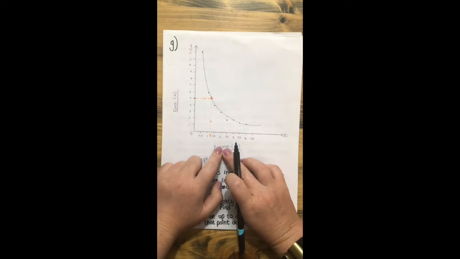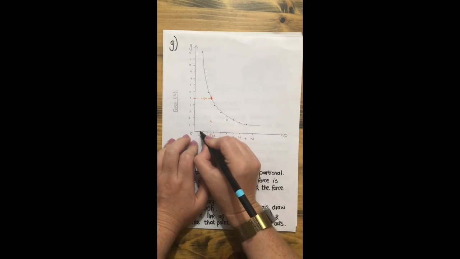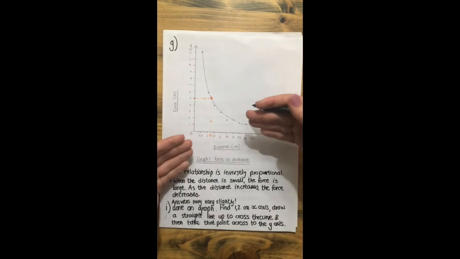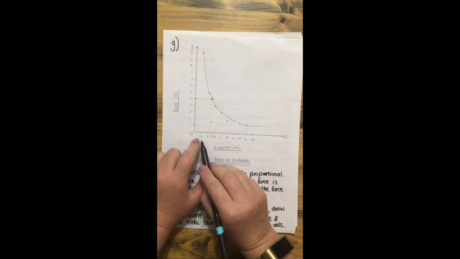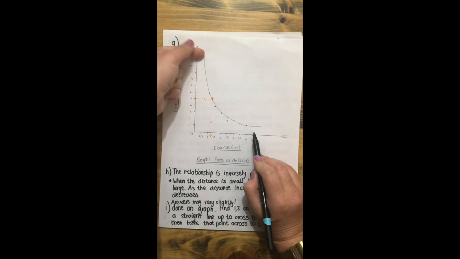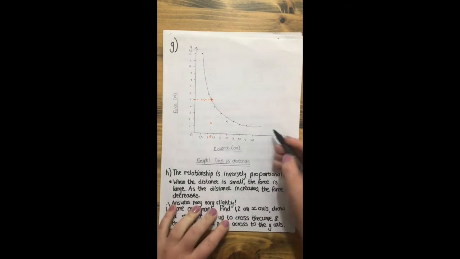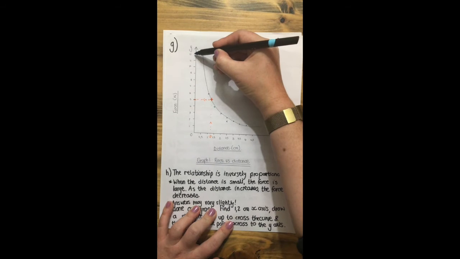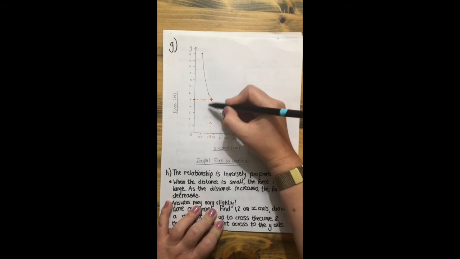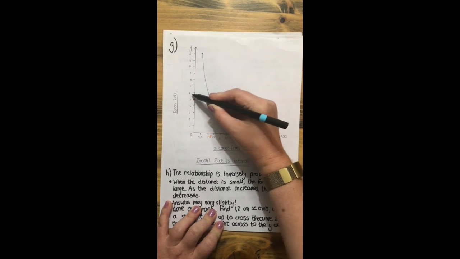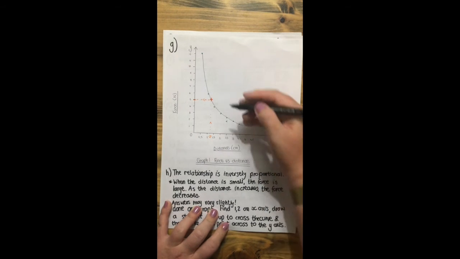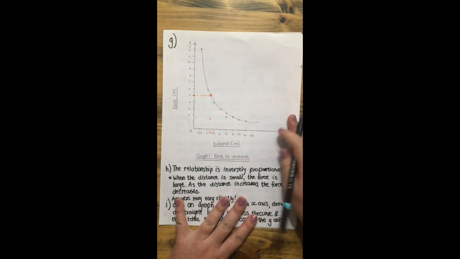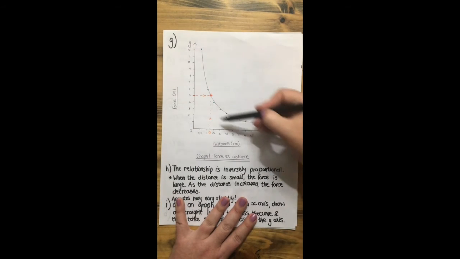So we should actually talk about it in terms of distance: as we are increasing the distance between the two magnets, we can see that the force is decreasing. At 0.5, the force is 12 newtons. At 1 centimeter between the two magnets, the force has dropped to 6 newtons. So as we increase the distance between the two magnets, the force decreases.